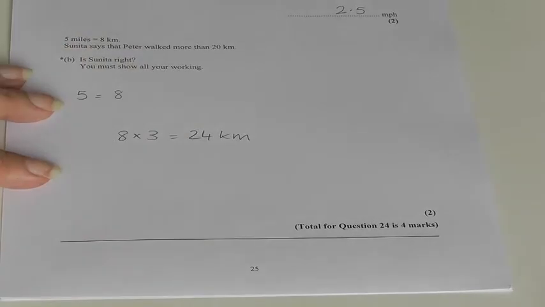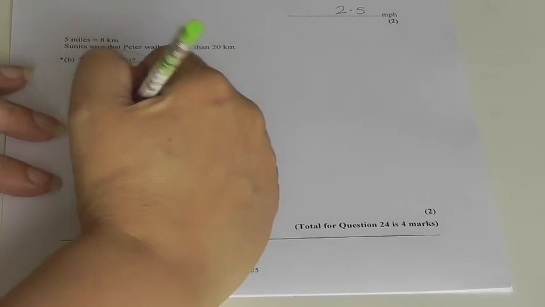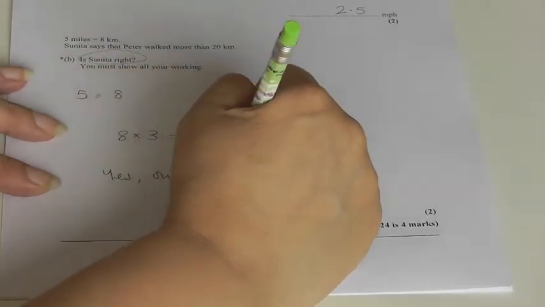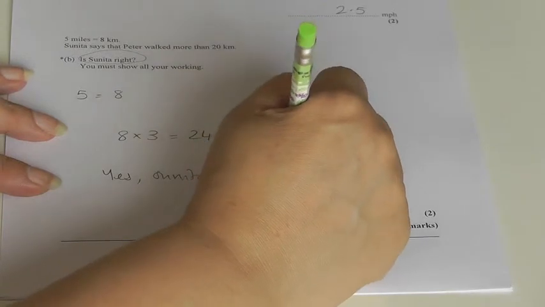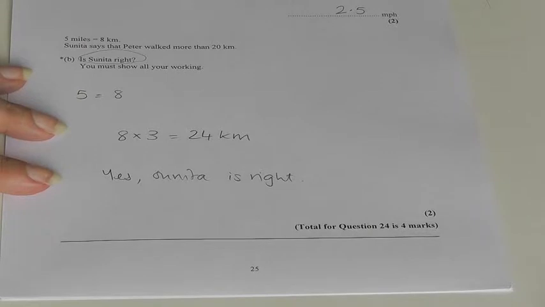He actually walked 24. Remember, the question was, is Sunita right? So you do need to say, yes, Sunita is right. And you could add on to it, he walked more than 20 kilometres.